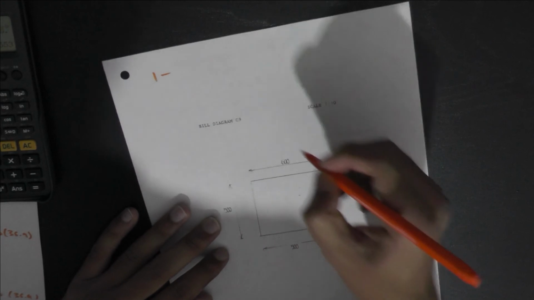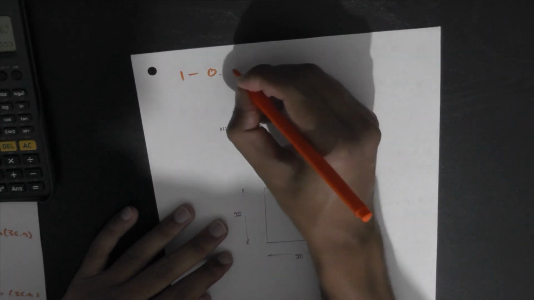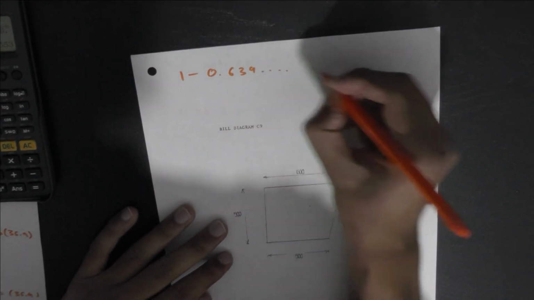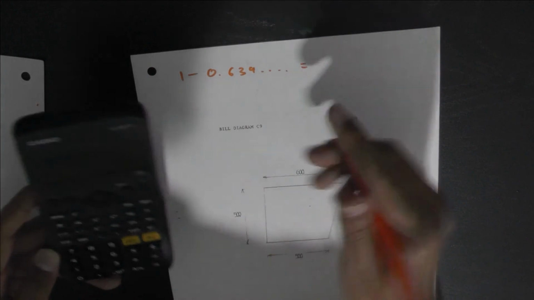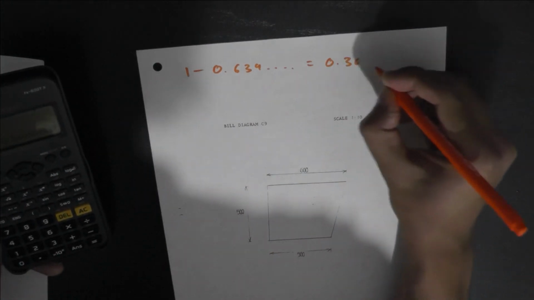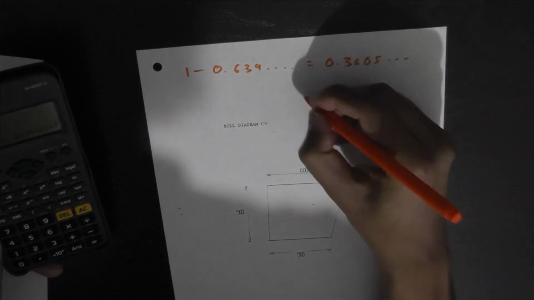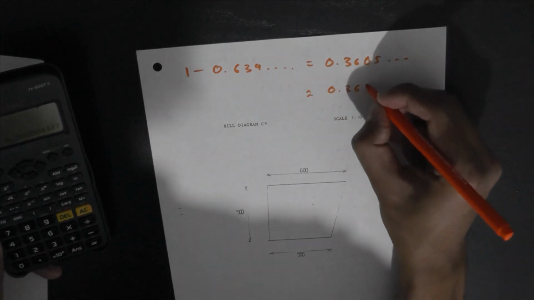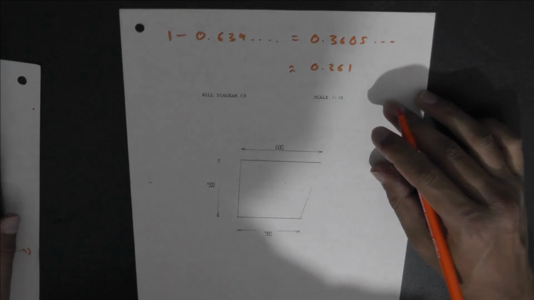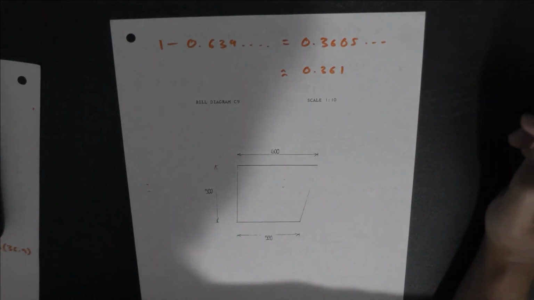So 1 minus 0.639, so 1 minus x equals y, which is the shorter side. 1 minus that equals 0.3605, and to 3 significant figures, that's 0.361. There you go. Pretty easy, right?